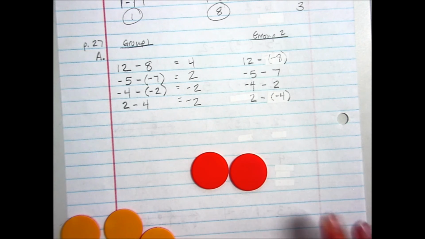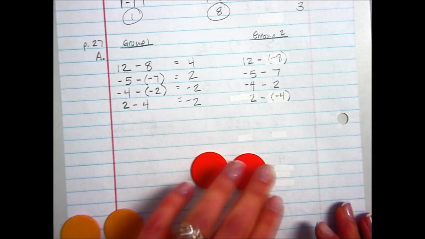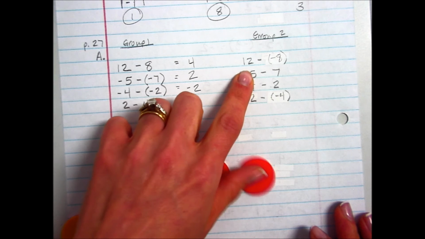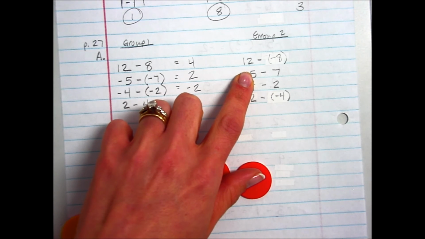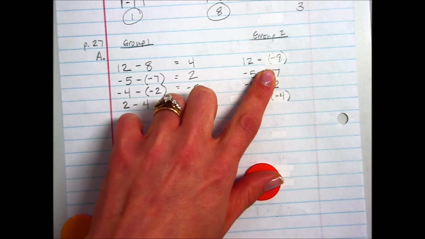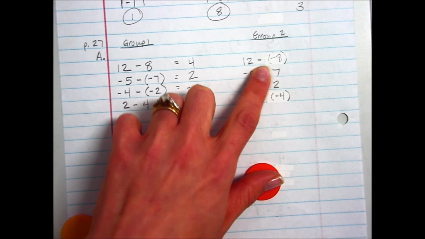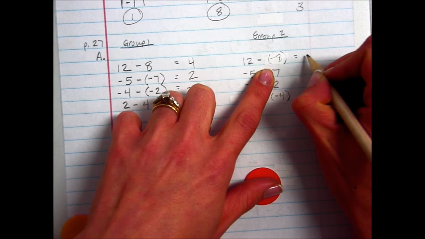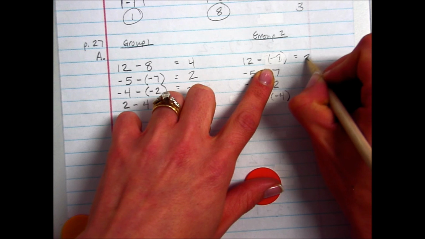Alright, here we go. I'm not going to have enough chips to represent this. Alright, so we start with a +12. And we want to take away -8. Now, if we think about it as 2 wrongs make a right, we just change this to adding, we'll get a +20.